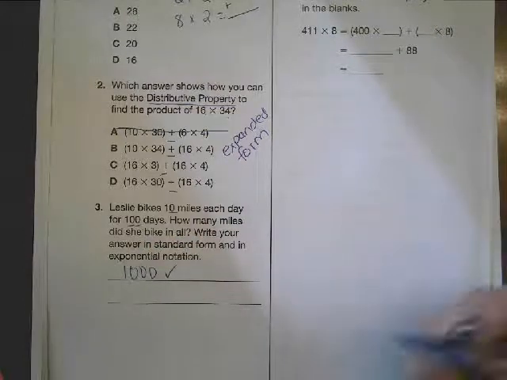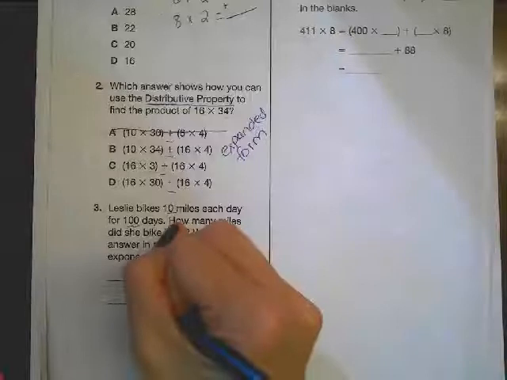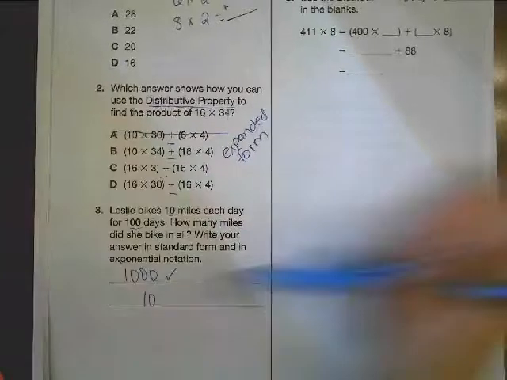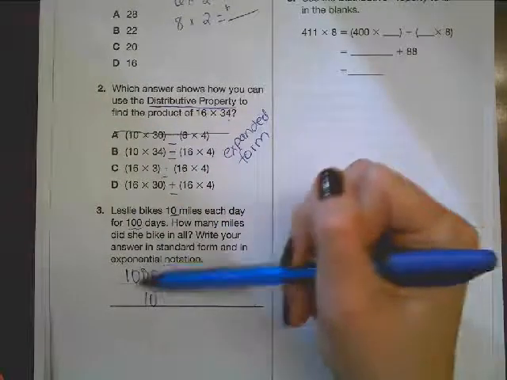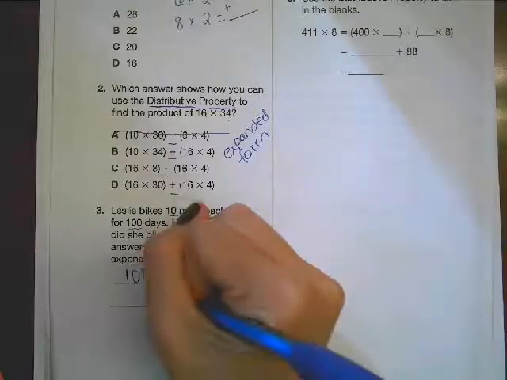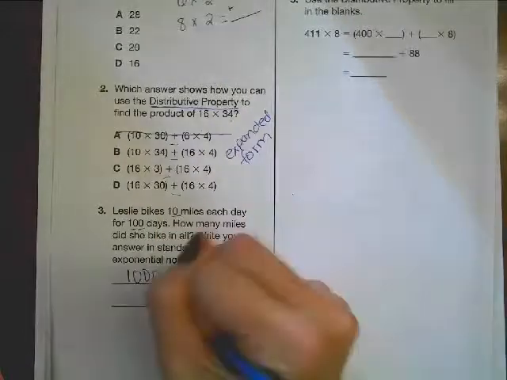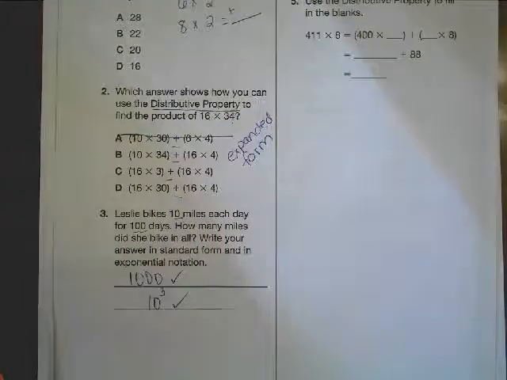So to do that, what you do is you write the number 10, and then how many zeros are in the number? 1, 2, 3. So that's 10 to the 3rd power. So that is exponential notation.